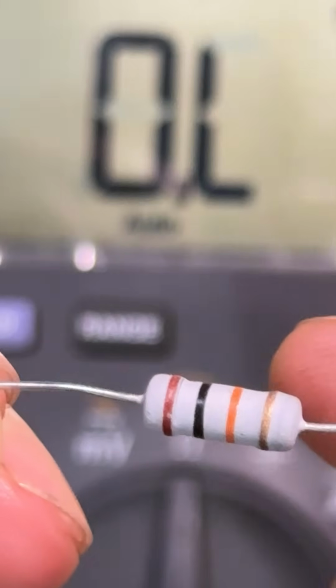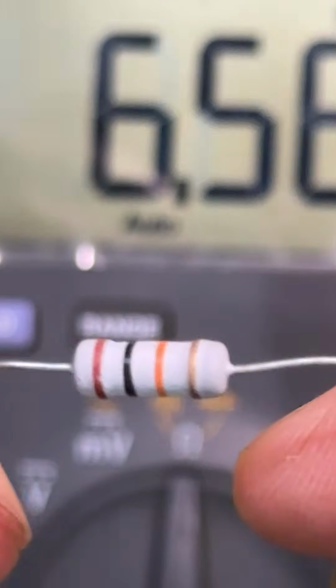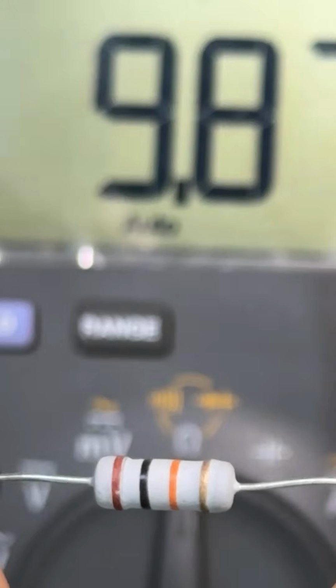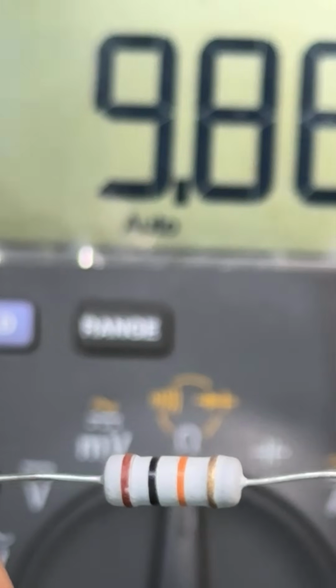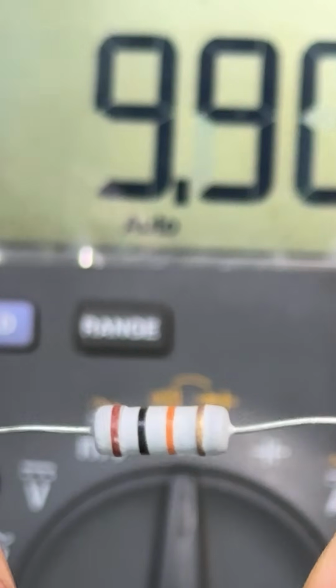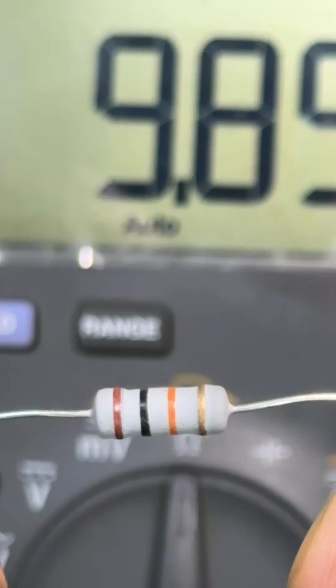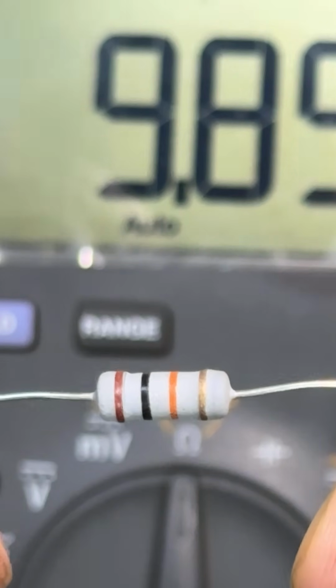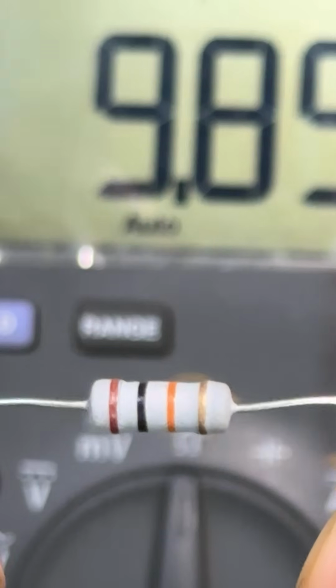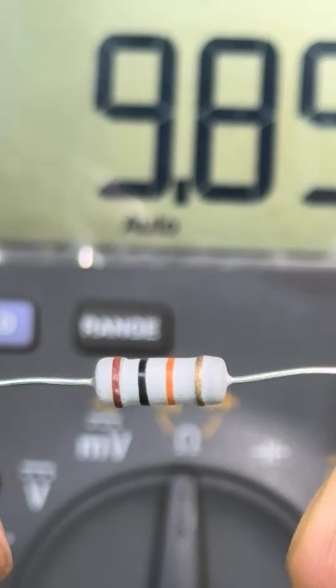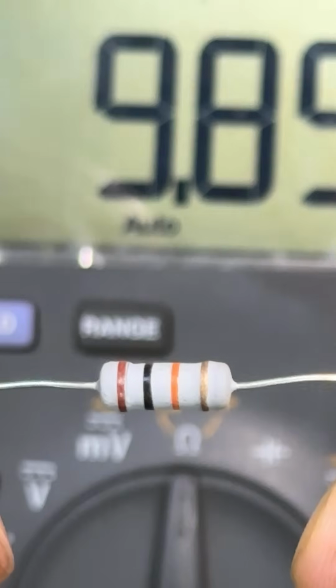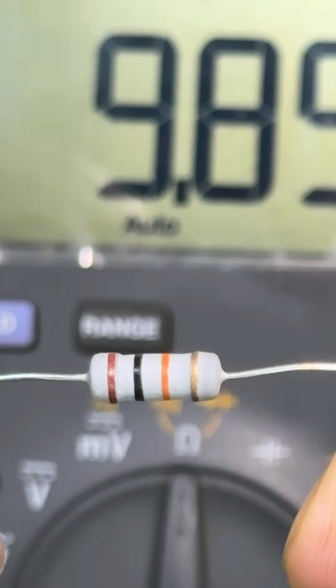I have already told you this is a 1 watt resistor; this is also 10 K. So, the color code for 10 K, you see by your eye through the camera: one band is brown, then the other is black, and the third color band is orange.